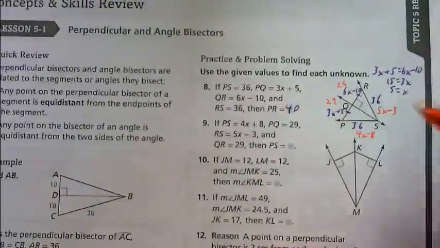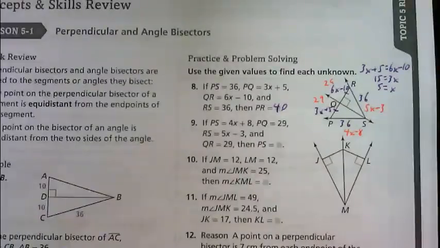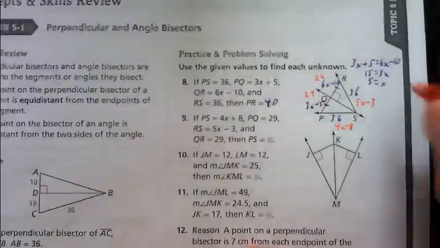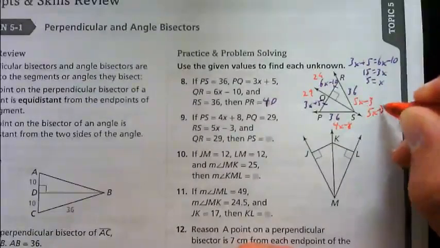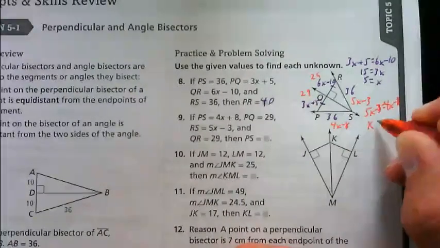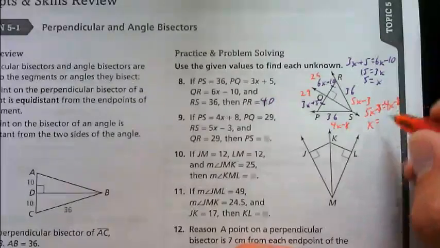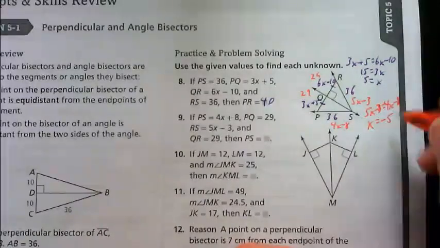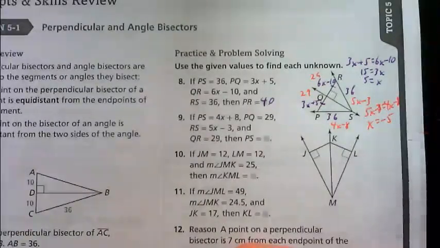Our two pieces were switched. We knew that these were congruent on the first one, therefore these are congruent. This one's the opposite. These are congruent, therefore these are congruent. So we're going to set those two that are in red there equal to each other and solve. We now have 5x minus 3 equal to 4x minus 8. Subtract 4x off of this side, you just have x. Add 3 to the other side, you have negative 5. So it's okay that we have a negative value for x. We just can't have a negative value when it comes to our final length.